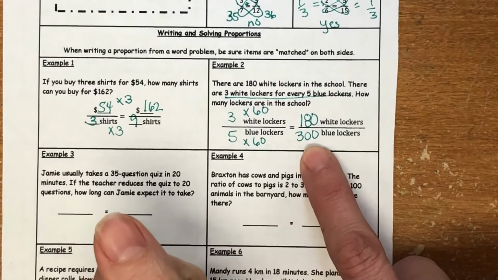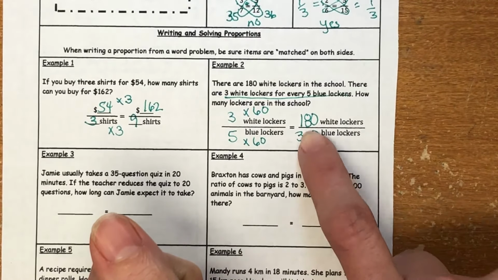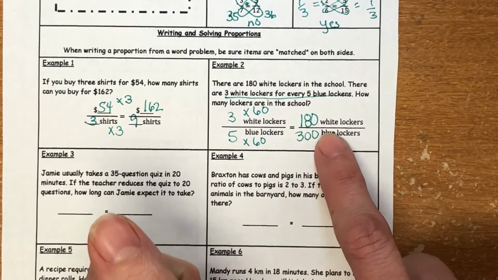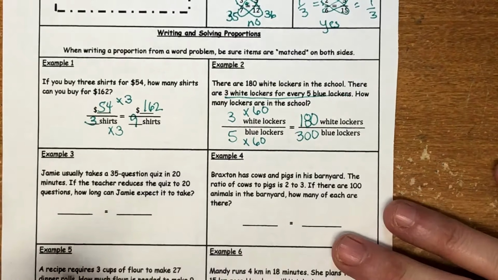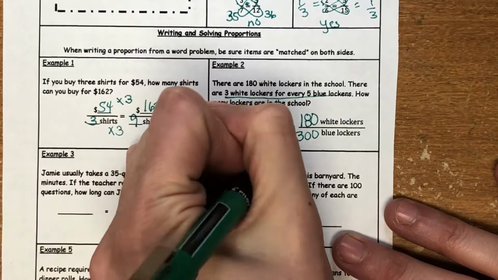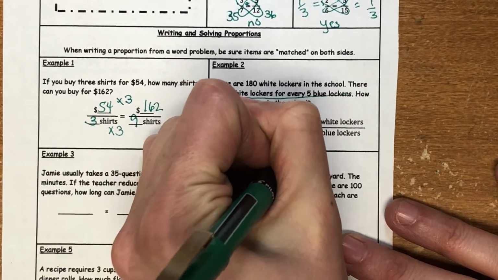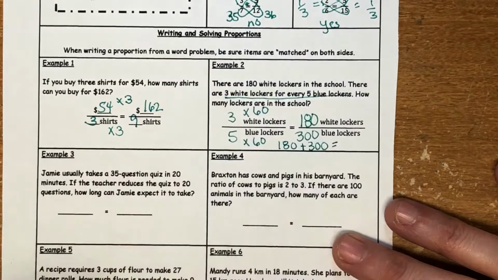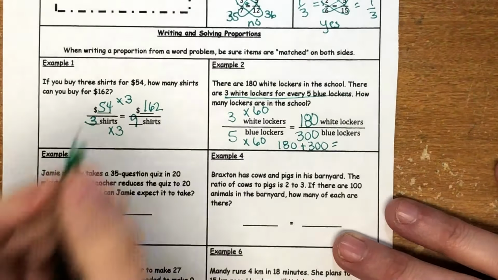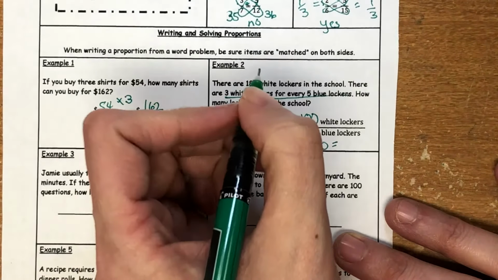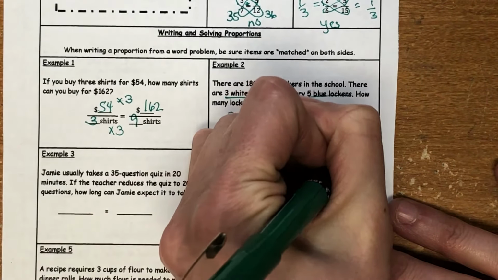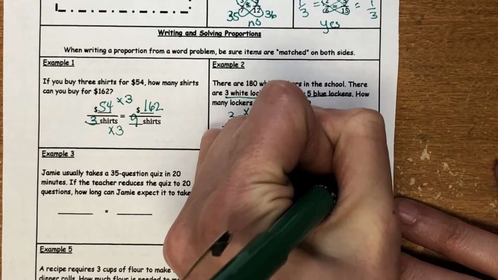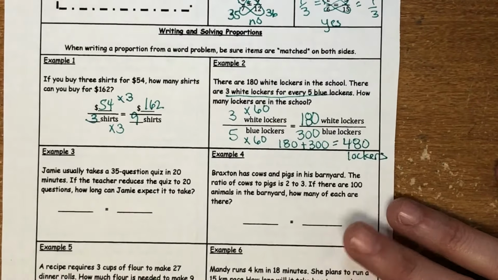There's 300 blue lockers. There's 180 white lockers. If I add them together, I want to know how many total in the school. So 180 plus 300 should give me 480 lockers total. Okay, 480 lockers.